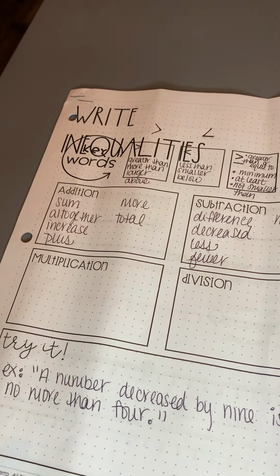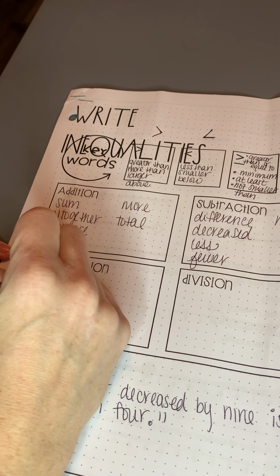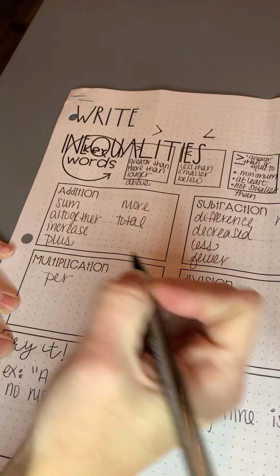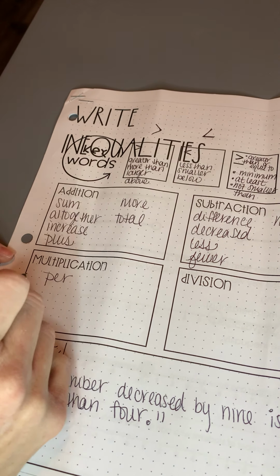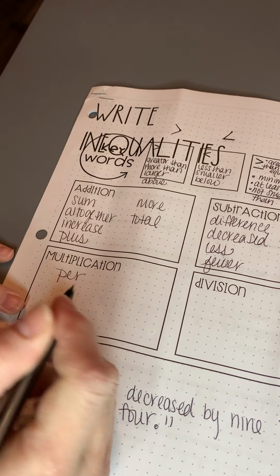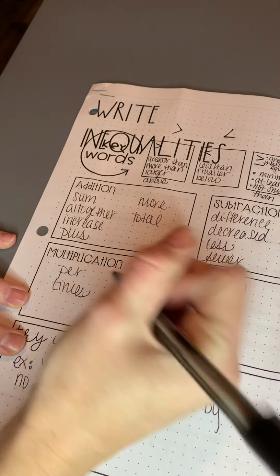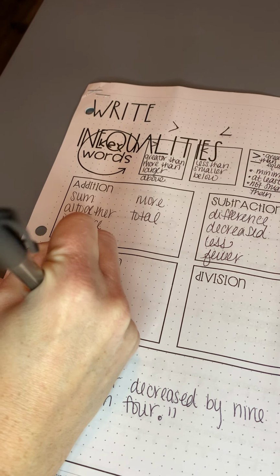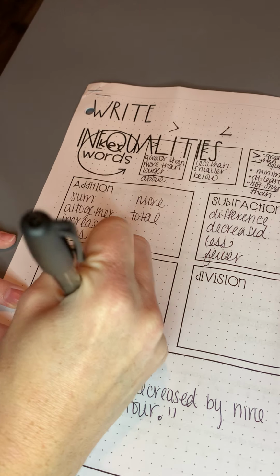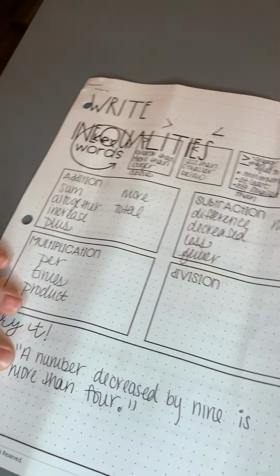And then reminders on multiplication and division. Multiplication might say per. If you're working so much per hour, you multiply by how many hours. Times, product. Some of the most common ones you see.